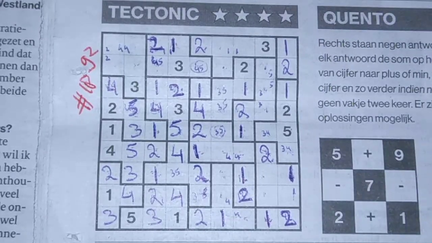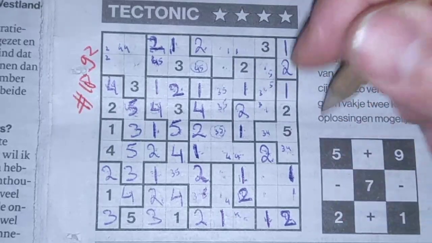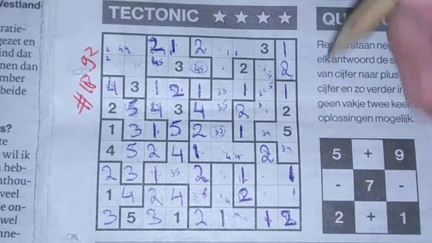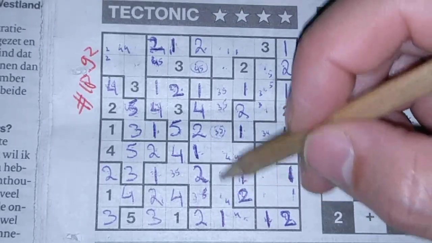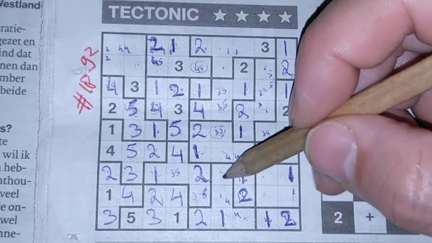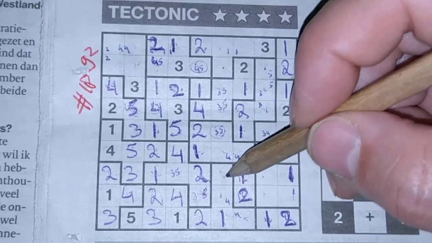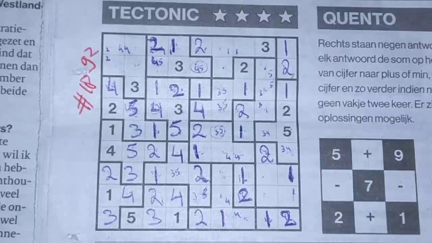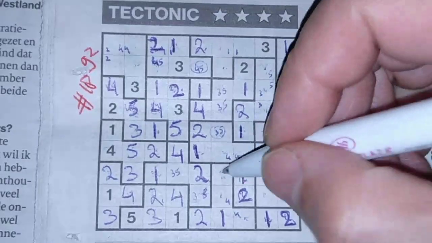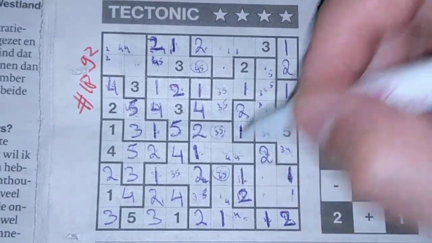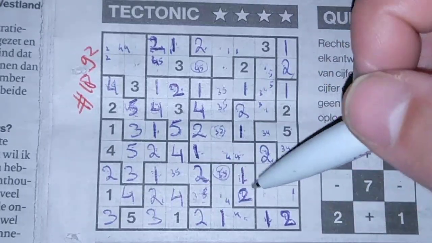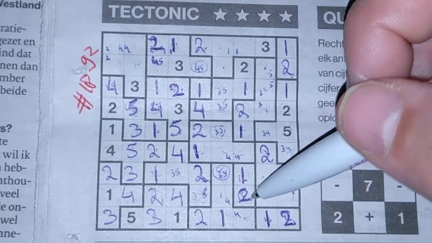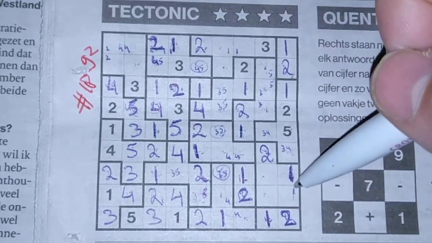Let me think. 3, 4, 5. 3, 4. So this box should be also 3, 5. 3, 5, 4.